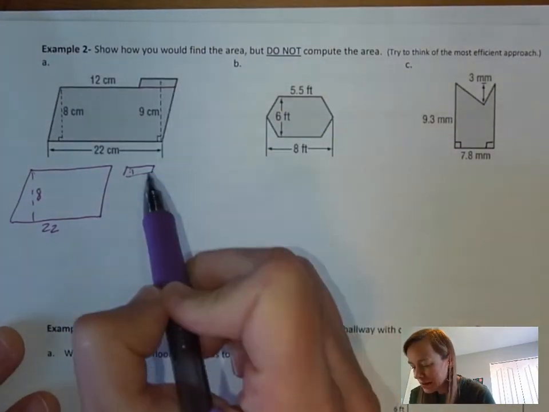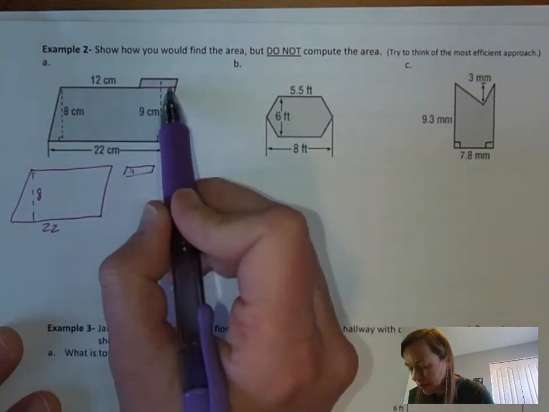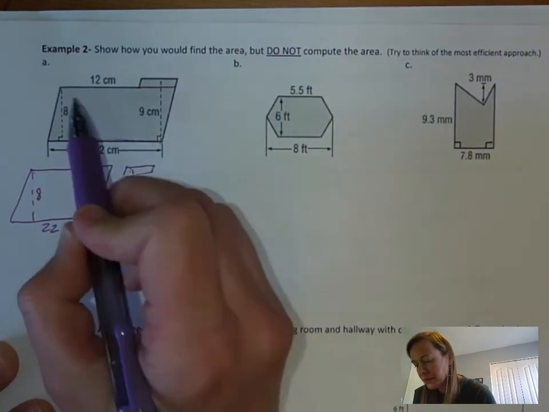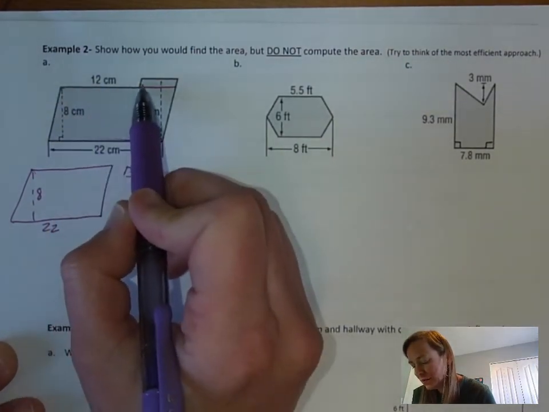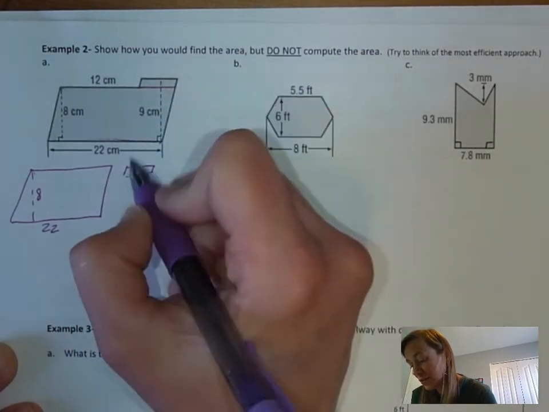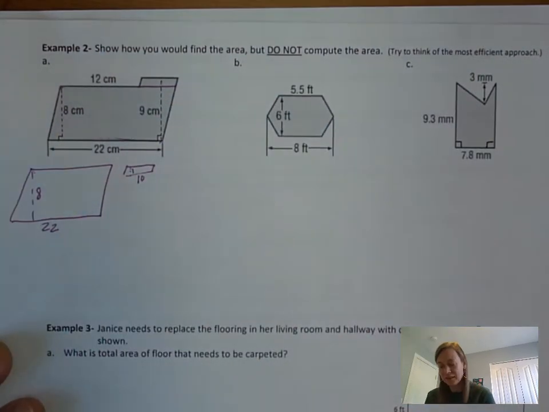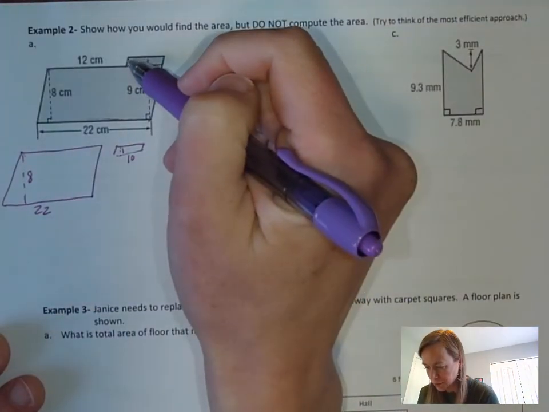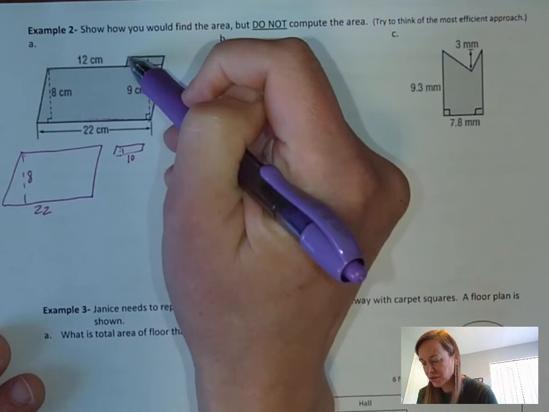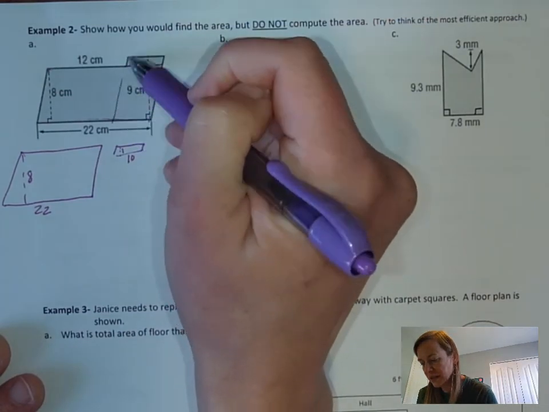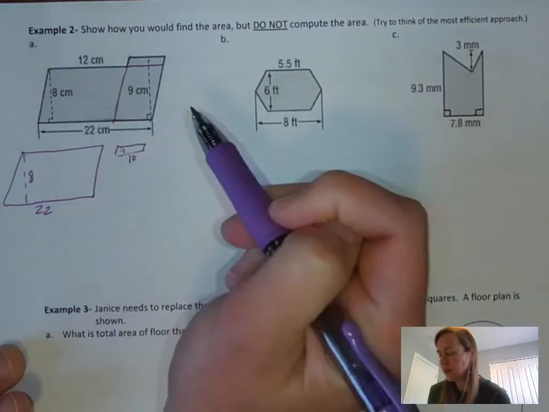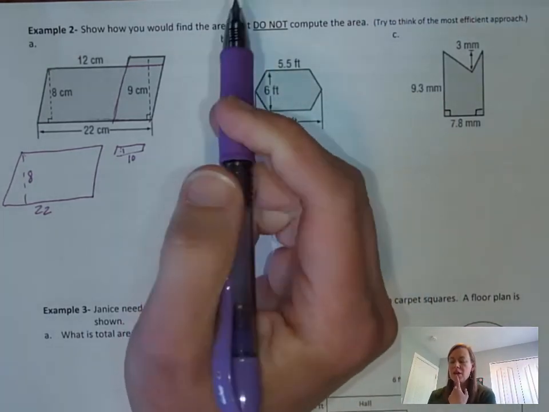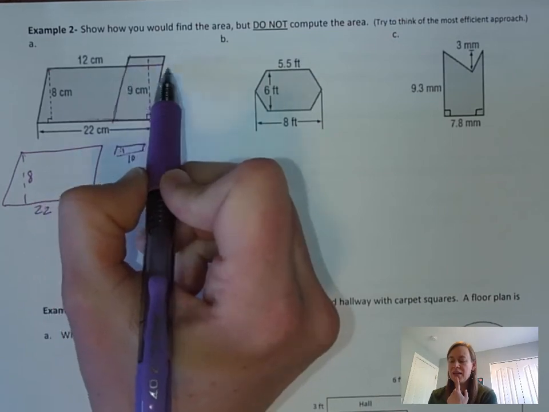And then what about this line? How long is that? Well, this one is 22 centimeters, and then subtract out the 12 to figure out what's left here. So that would just be 10 for the base on that little guy. Now I'm looking at it thinking, could you instead extend this down this way and then have 2 parallelograms that way? I think you could, as long as you had the height.